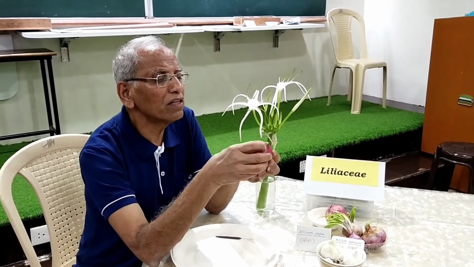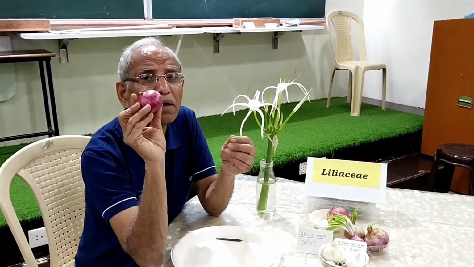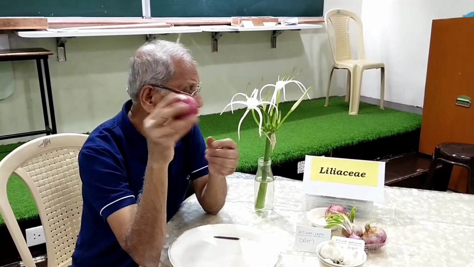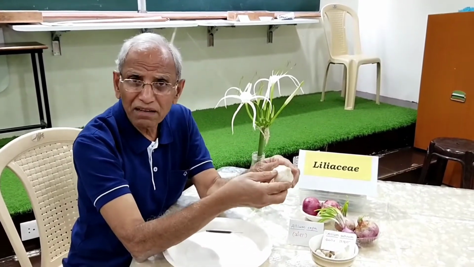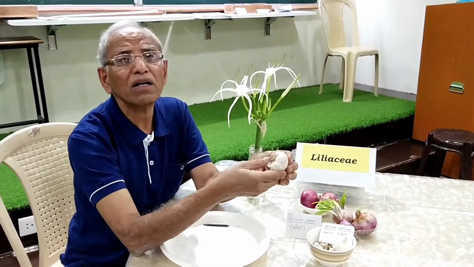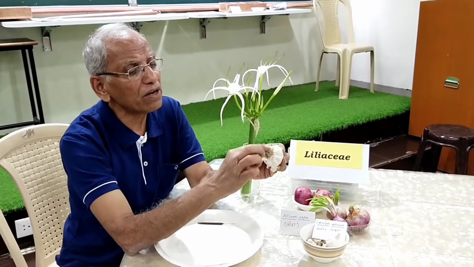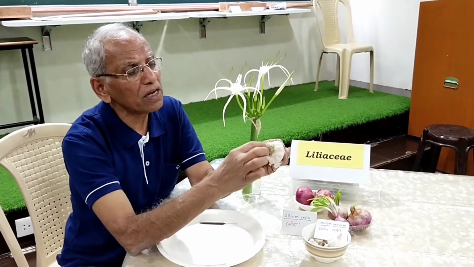So what do you call this? This is a kind of bulb, right? It's a bulb type of modification. Garlic is very similar, but here the leaves are scaly. Please revise your details of the morphology. Again, here you have the small circular stem and the roots.